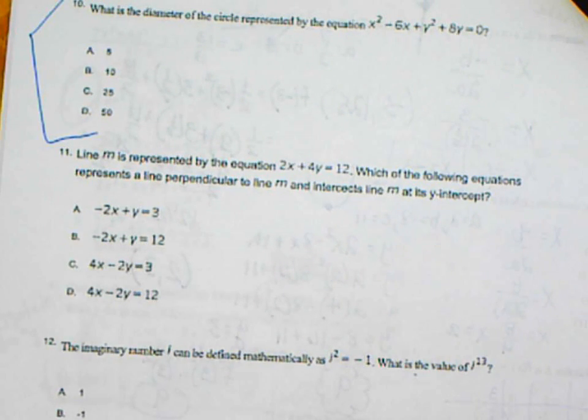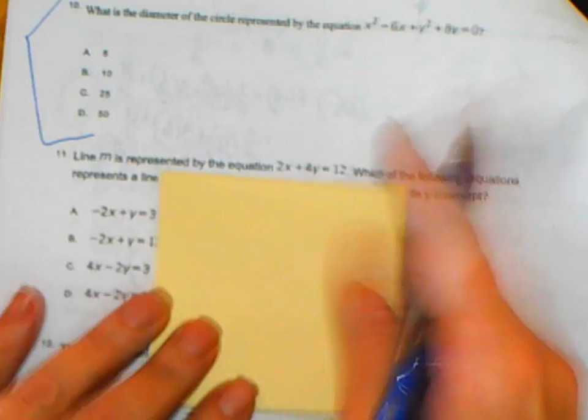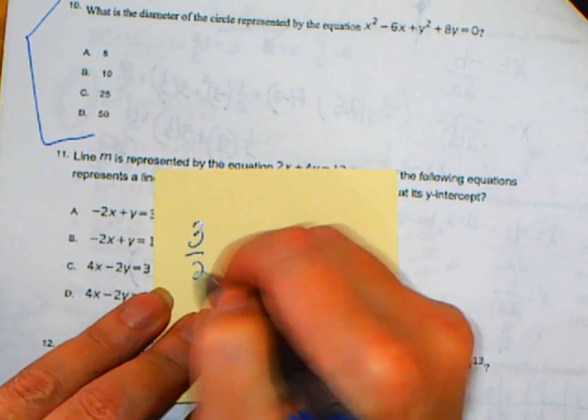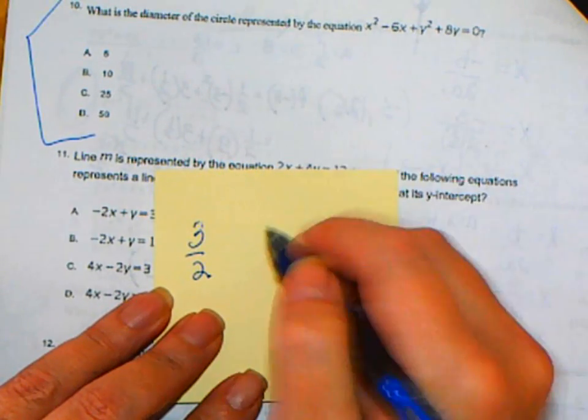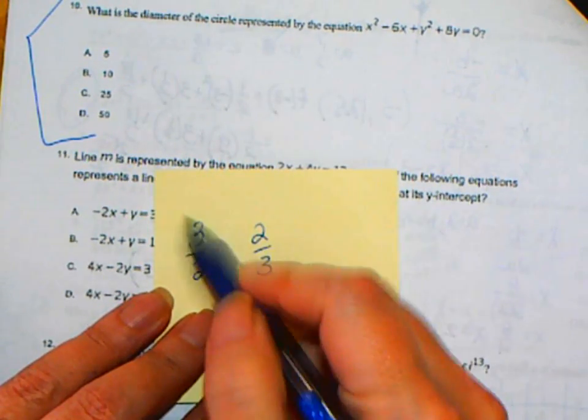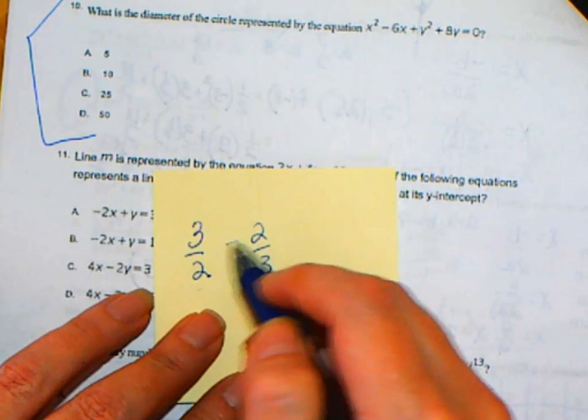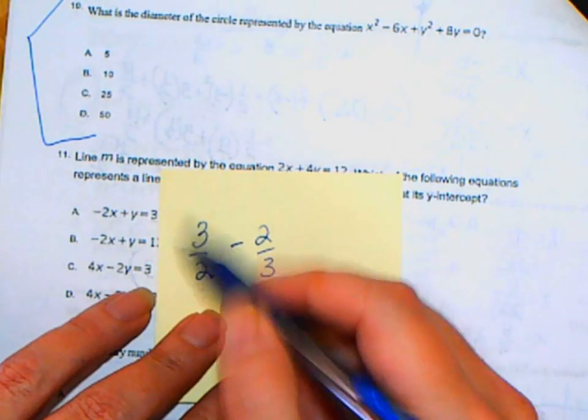Y'all remember what a reciprocal is? It's when y'all want to say flip, but that's not really a math word. Your numerator becomes the denominator and the denominator becomes the numerator, right? So what's the reciprocal of 3 over 2? 2 over 3. If I said what's the negative reciprocal, you would say negative 2 over 3. One's got to be positive, one's got to be negative.